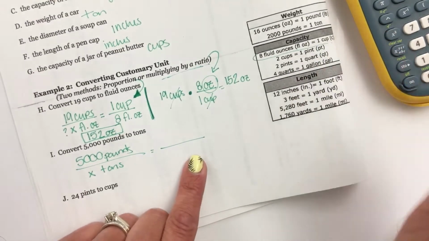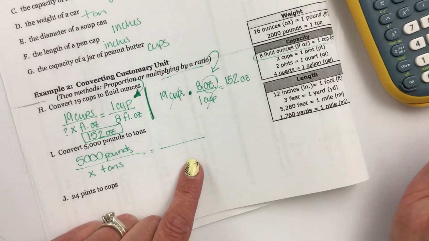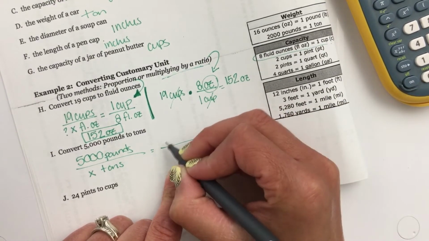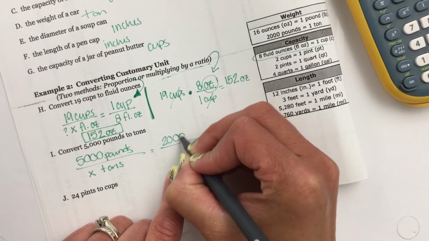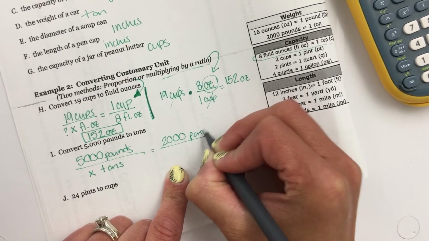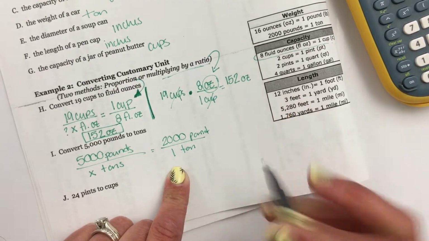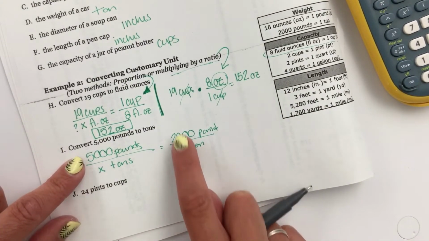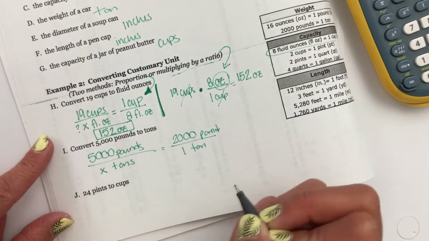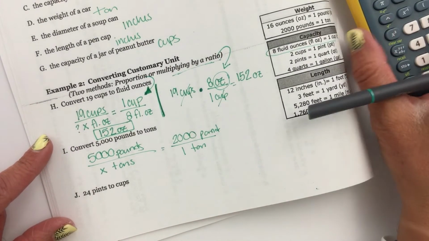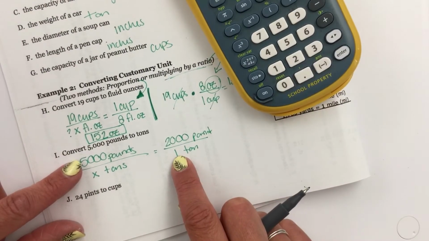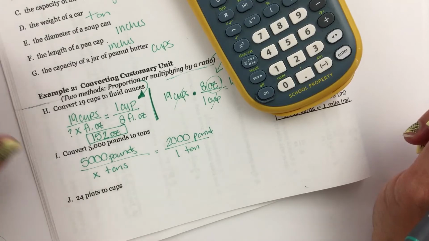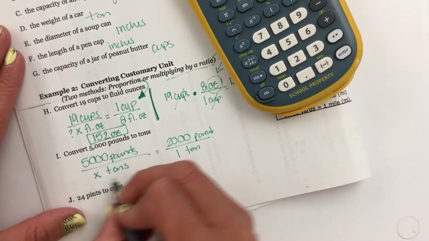So James, what do you know about pounds and tons? There's 2,000 pounds in a ton. Right. So you actually have to divide. So 1 times 5,000 divided by 2,000, what do we get? If you take 1 times 5,000, then you've got to divide it by 2,000. So how many tons does it turn out to be? 2.5. That's right.